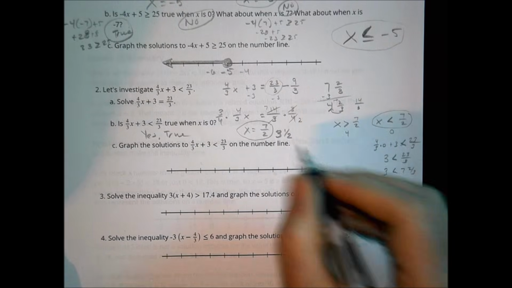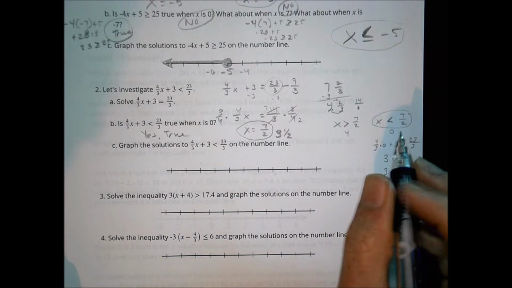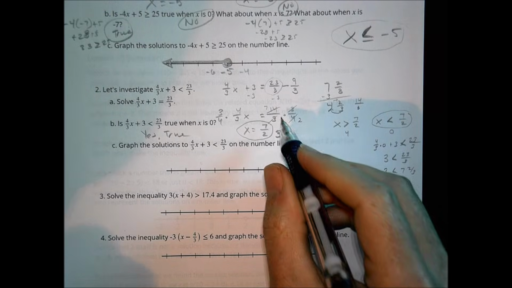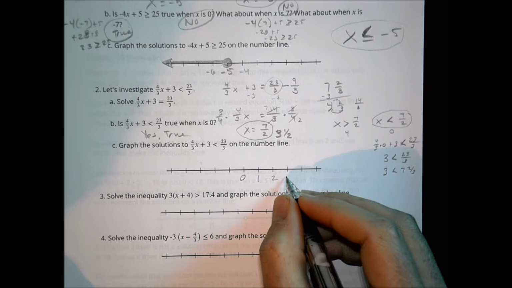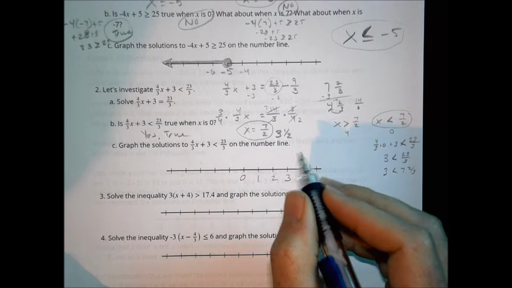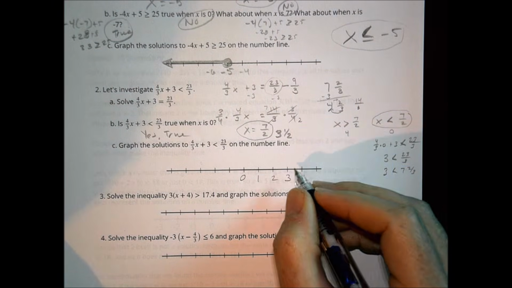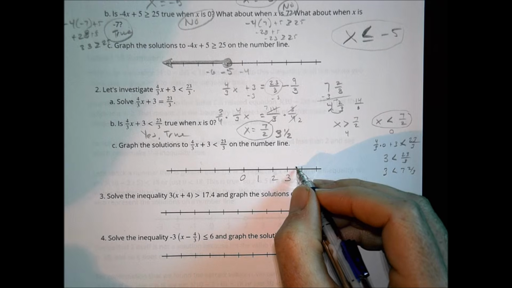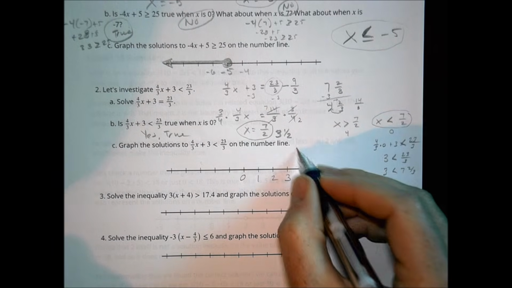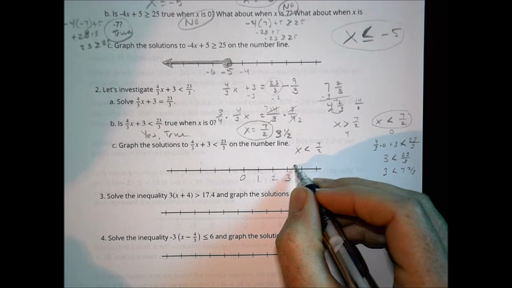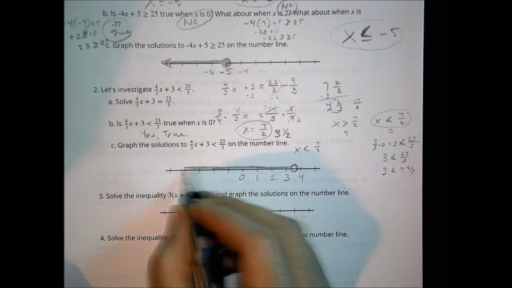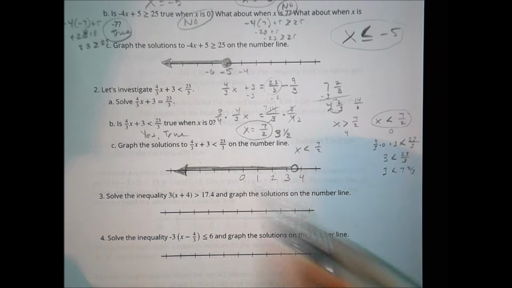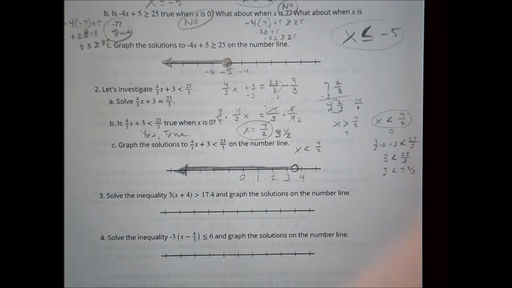We know that we're at 7.5, 7/2, which is 3.5. So I have 0, 1, 2, 3, and 4. 7/2 is 3.5. So we're doing x is less than 7/2. We're going to draw an open circle here at 7/2, and then we're going to draw an arrow this direction to say anything less than that would be true. Okay, and so that's the idea for number 2.